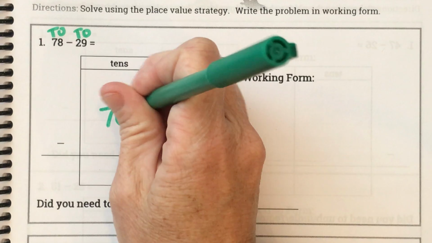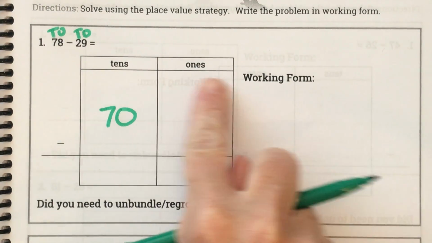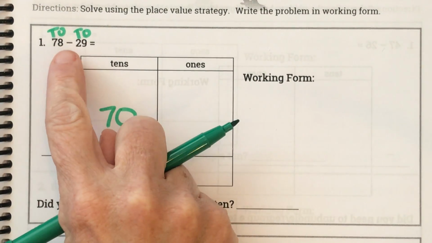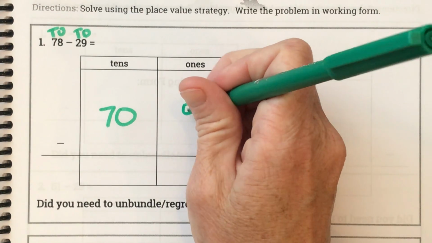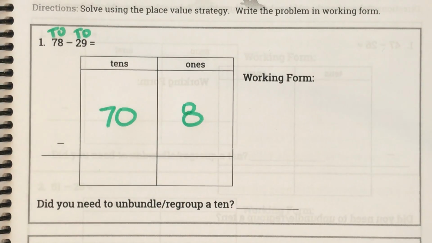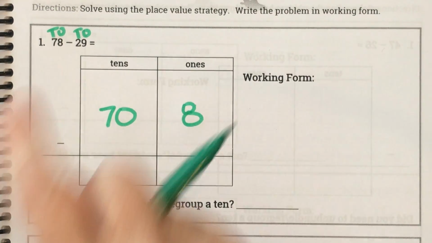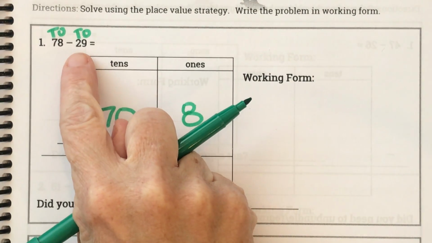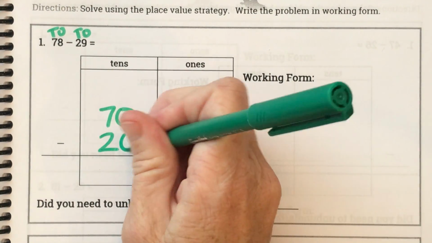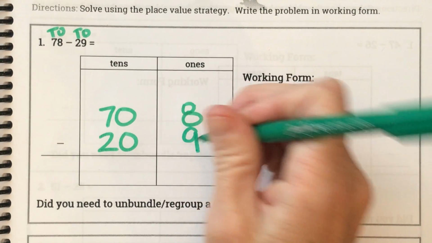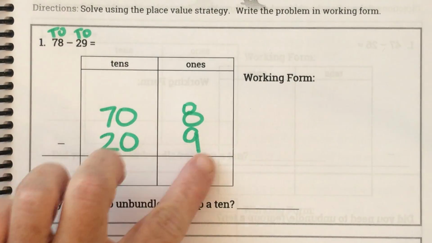Look where I'm writing it, boys and girls. I want to leave room in the top. So leave room in the top, please. And I have 8 ones. That's what my minuend is. And my subtrahend is subtract 29. So 2 tens is 20 and 9 ones is 9. So that would be step 1, setting up your equation.